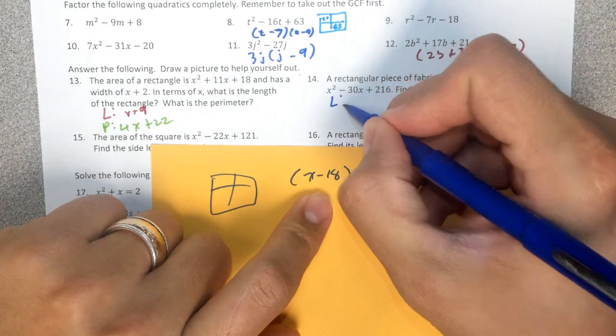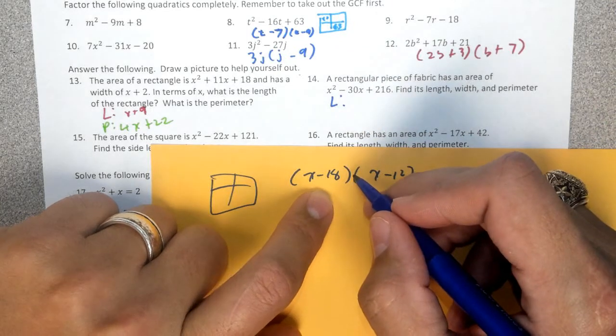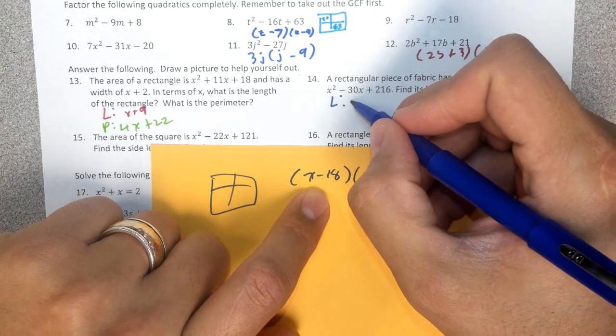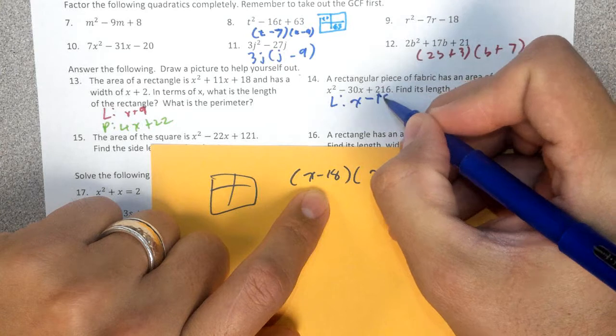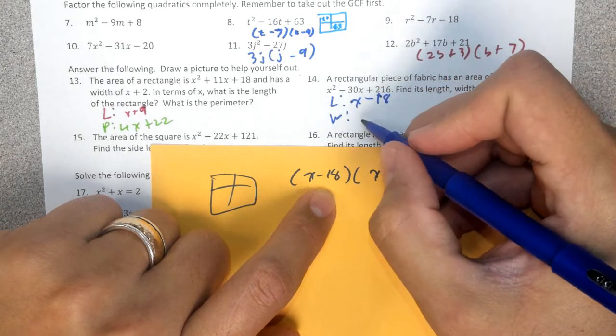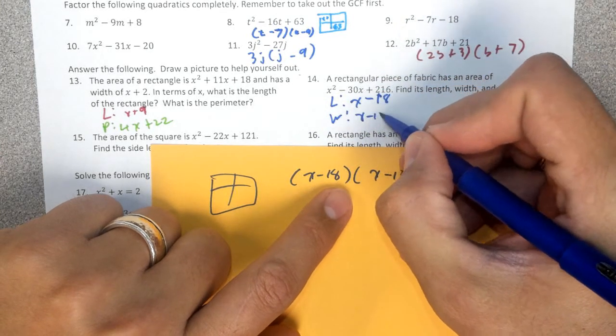So for my length, I can pick one. I don't care what it is. Length and width are interchangeable. Length is x minus 18. My width is going to be x minus 12.